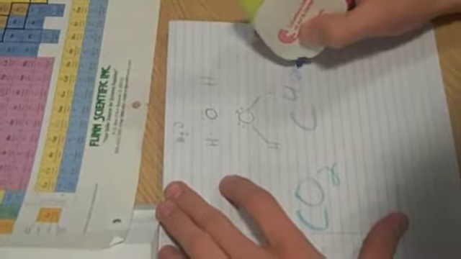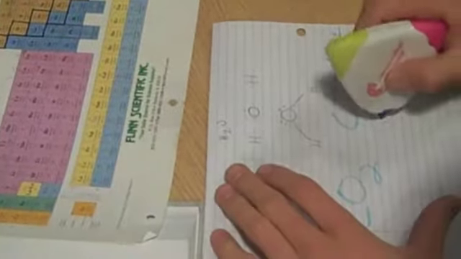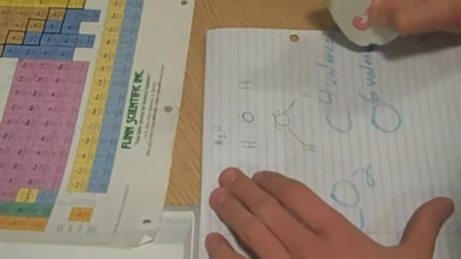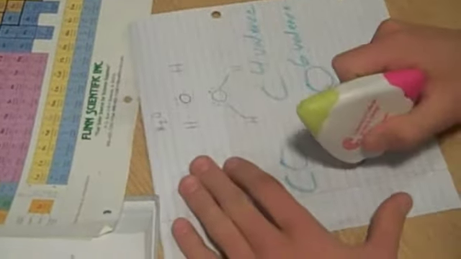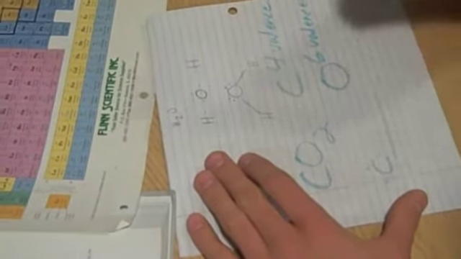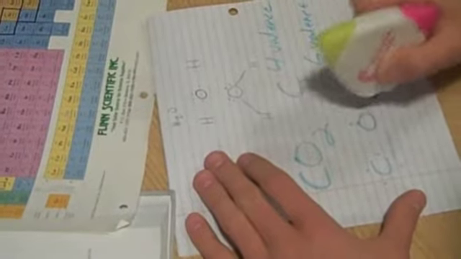Certainly. Thank you. CO2. So C, carbon, has 4 valence electrons. And oxygen has 6 valence electrons. So that would be carbon, 1, 2, 3, 4, oxygen, 1, 2, 3, 4, 5, 6.